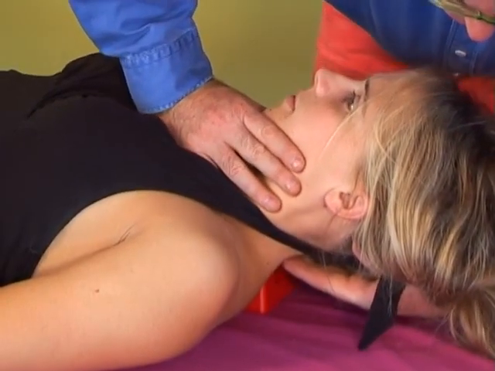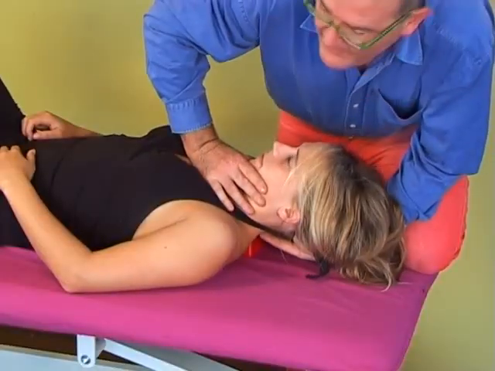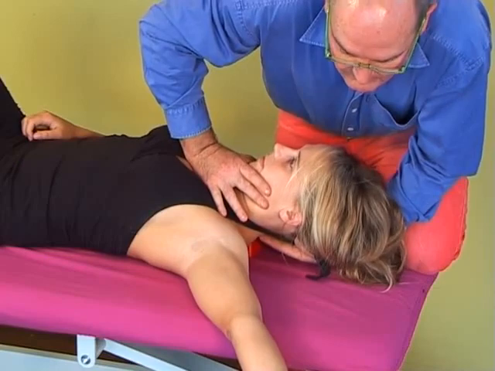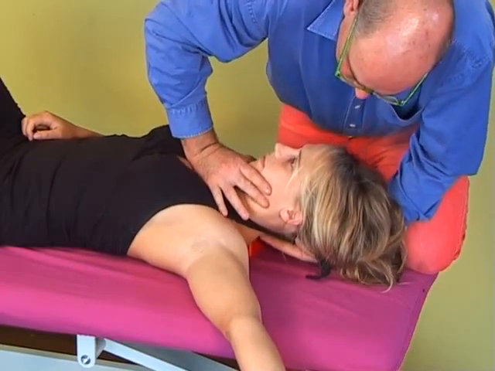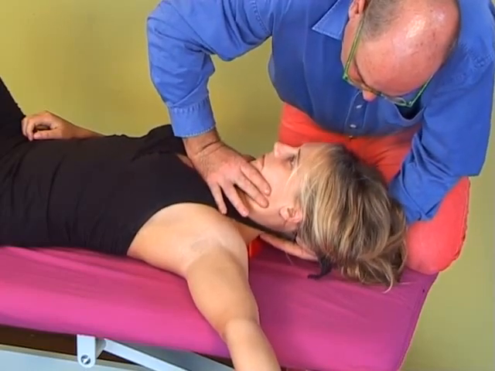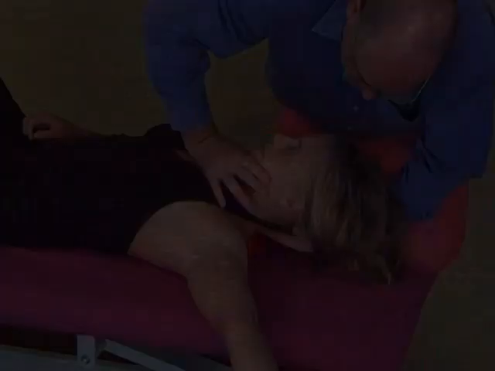This allows a superior mobilisation at the cervicothoracic junction, and it can also be converted to more of a neural mobilisation if the same technique is performed with the arm in an upper limb 1 position as here, or of course you could put the arm in any neural load position that you wish.